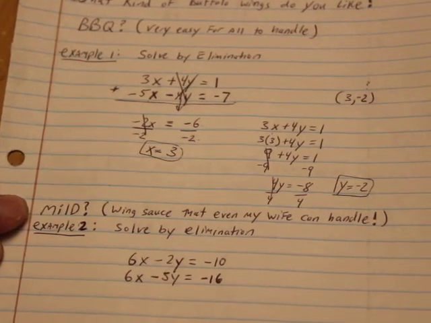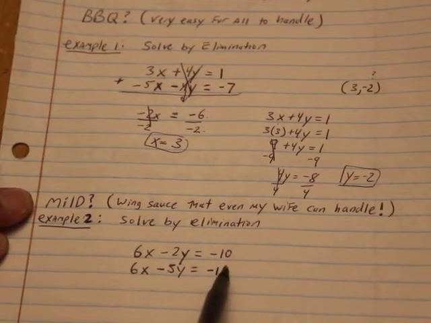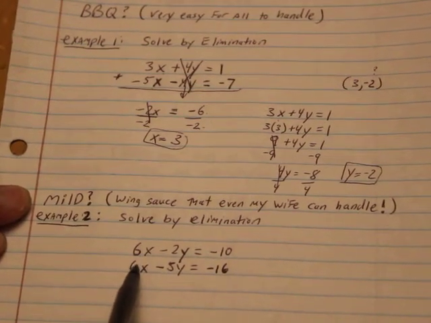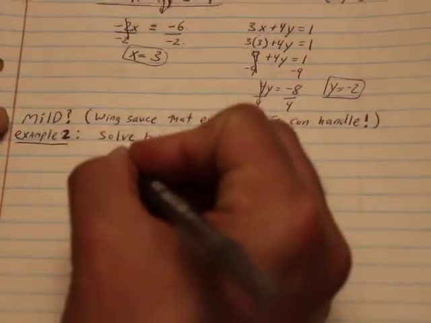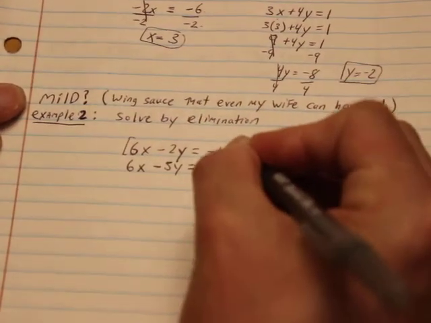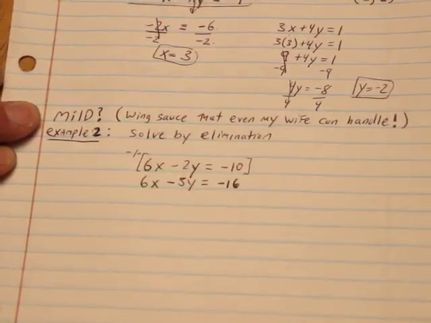And we're going to solve this by elimination. I need to add these two equations together, but I need these to be opposite signs. So here's how we solve the mild problem. We take the first equation and we multiply everything by -1.